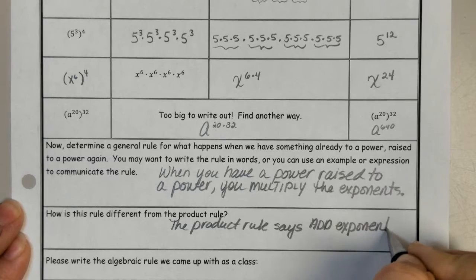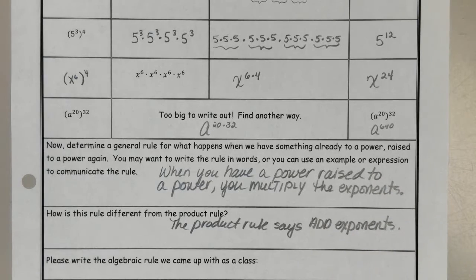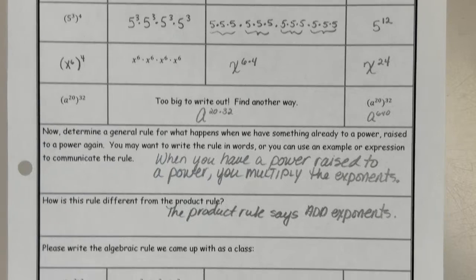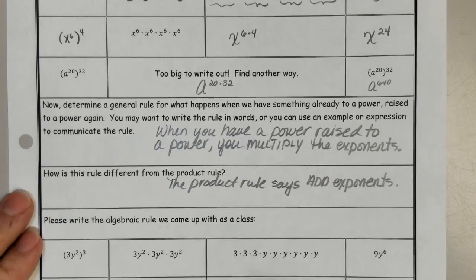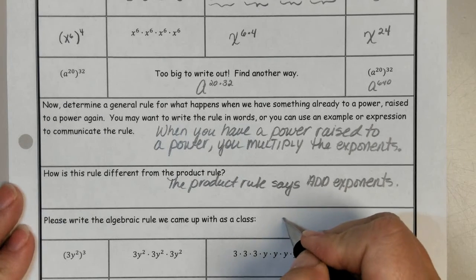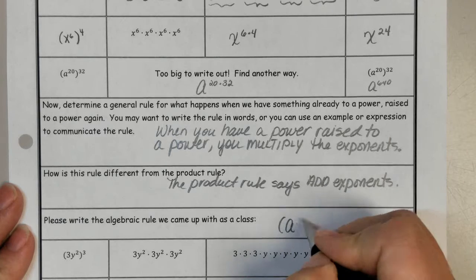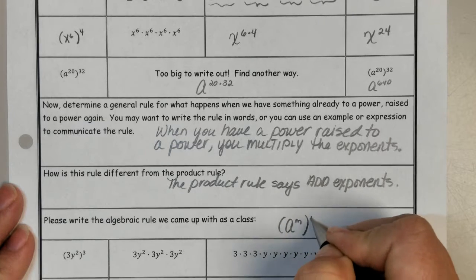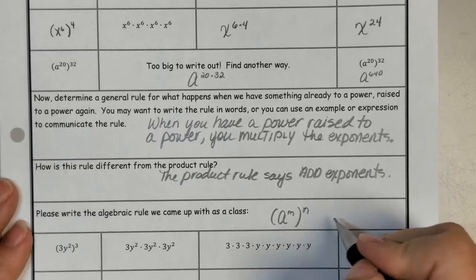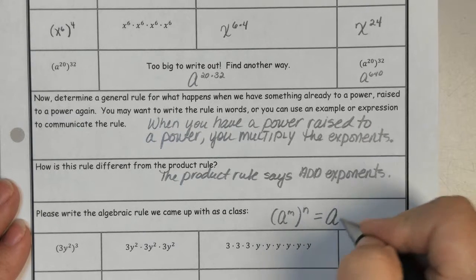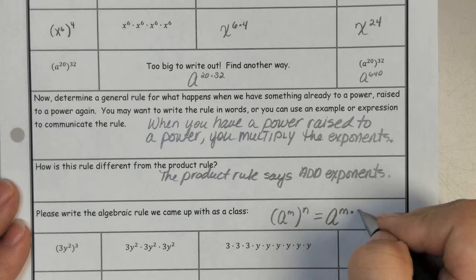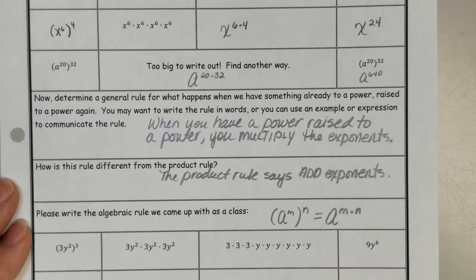And with this new rule, we're going to multiply. So if we're going to write the algebraic rule that we came up with, it's going to be, if you have a to the m power raised to the nth power, that's going to equal a to the m times n power.